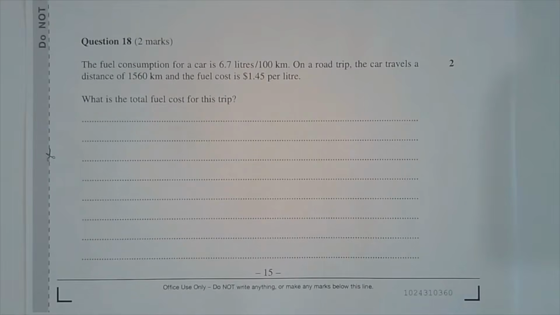Question 18. The fuel consumption for a car is 6.7 litres per 100 kilometres. On a road trip, the car travels a distance of 1,560 kilometres and the fuel cost is $1.45 per litre. What is the total fuel cost for this trip?